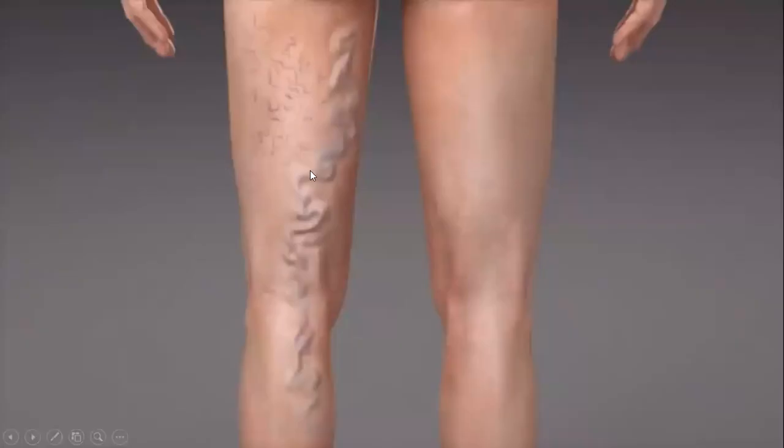Next, we have varicose veins. Varicose veins, as we did yesterday, varicose means dilated, swollen, superficial veins, which become tortuous and visible on the surface of the lower limb. The causes include incompetent veins in the perforators that connect the superficial veins with the deep veins.